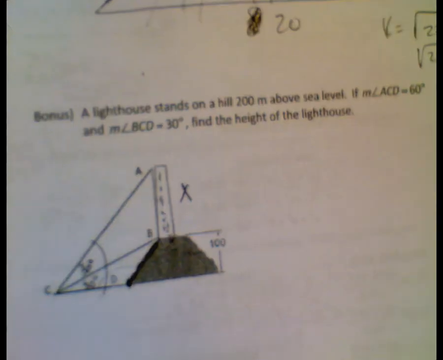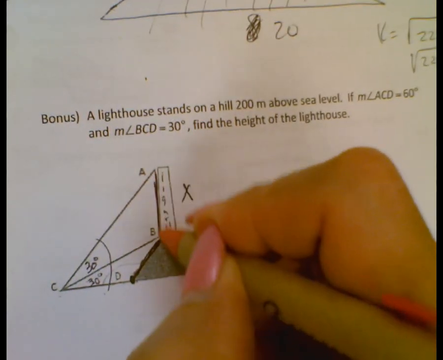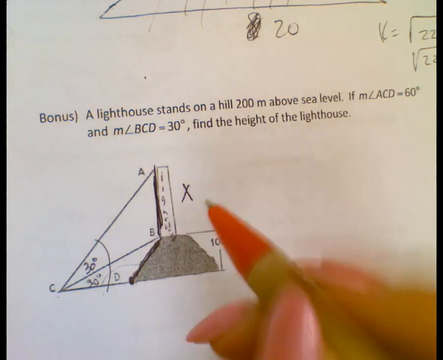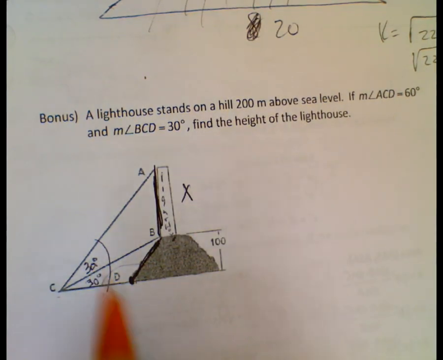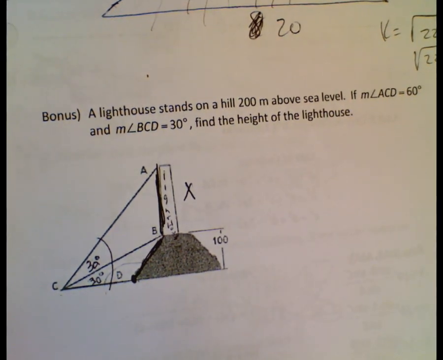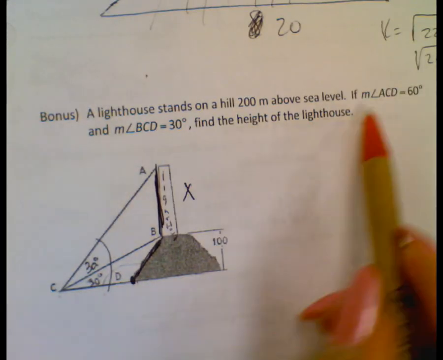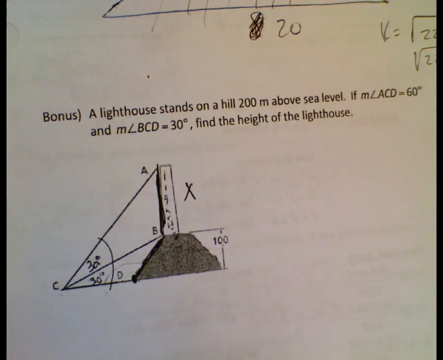So to find the height of the lighthouse, we need to know this. I know 30. I need some more information though. What else do I know? They're saying 100 here, but then it's saying 200 in the problem. A lighthouse stands on a hill 200 feet above sea level.